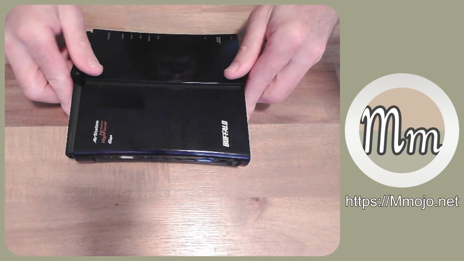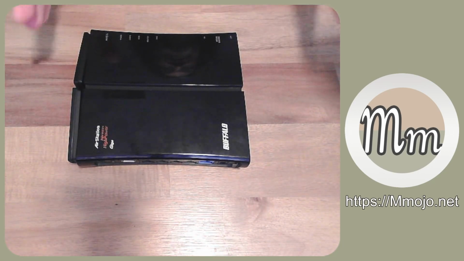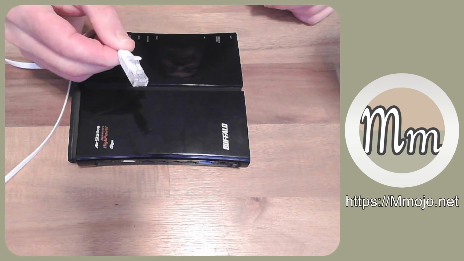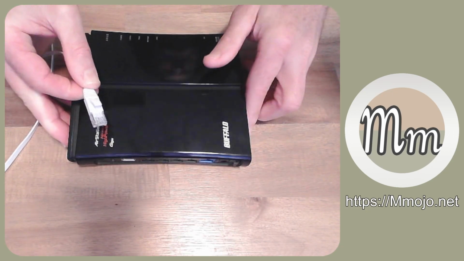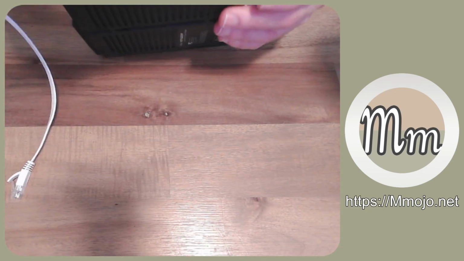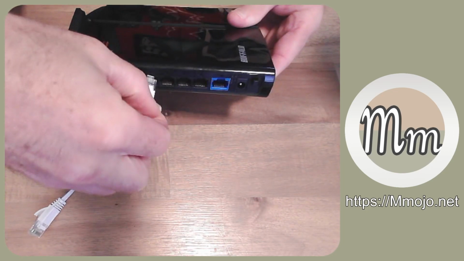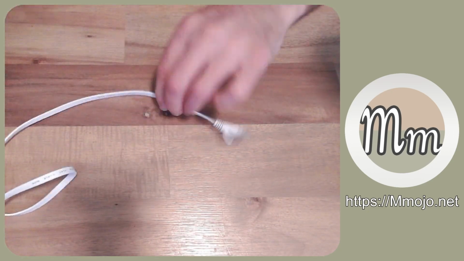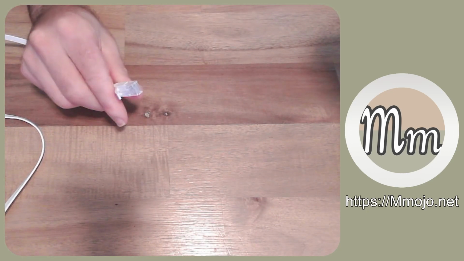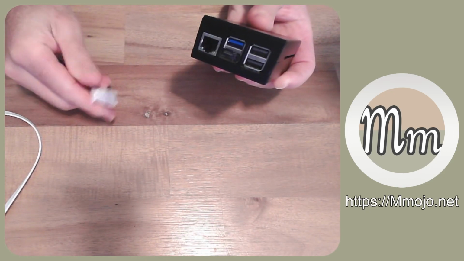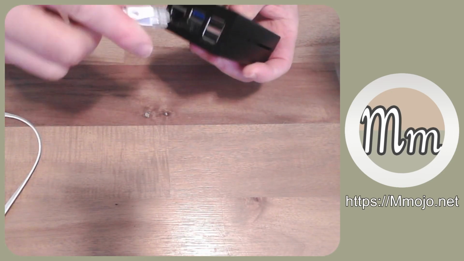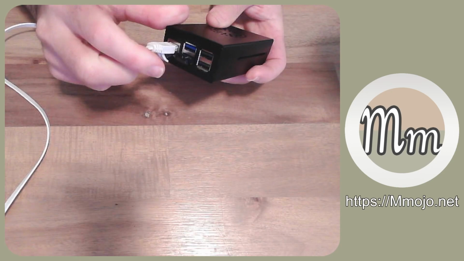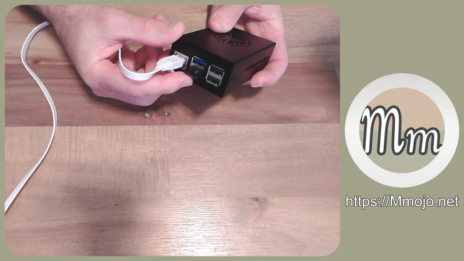First, find your router or internet gateway. If you have two devices, you need to find the one that provides Wi-Fi to your home. Plug one end of the Cat5 cable into a LAN port on the router or gateway. So you can see here, there's a LAN port, and we'll plug that in. Plug the other end of the Cat5 cable into the Ethernet port on the back of the Mmojo.